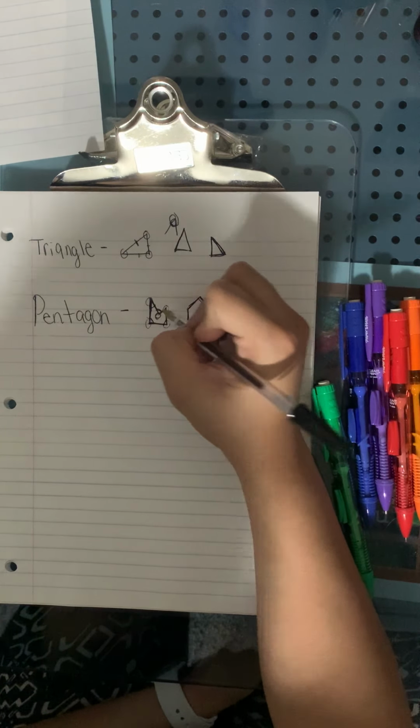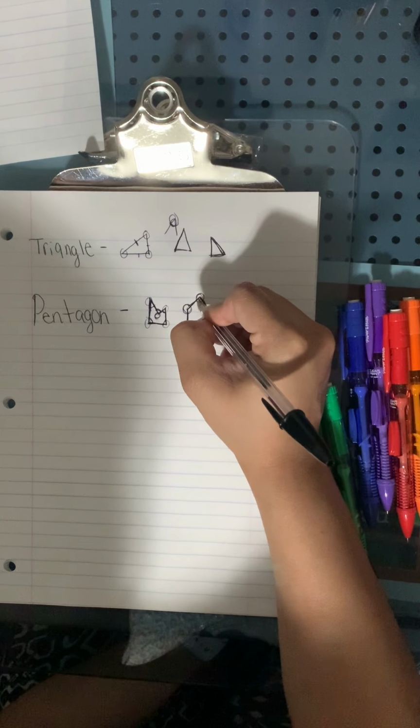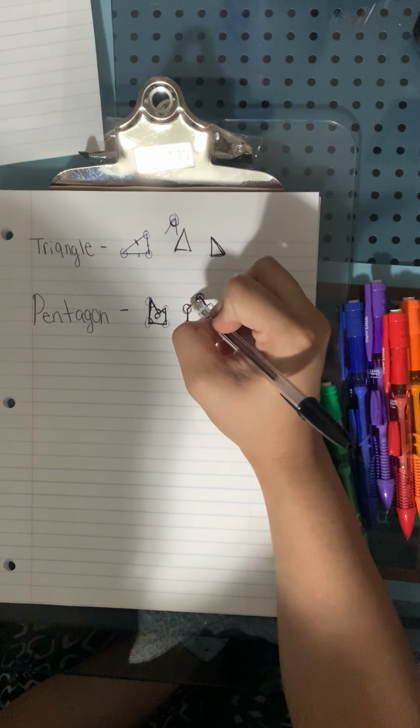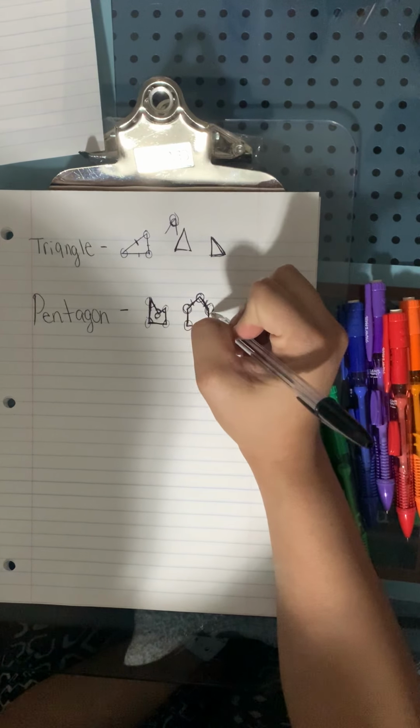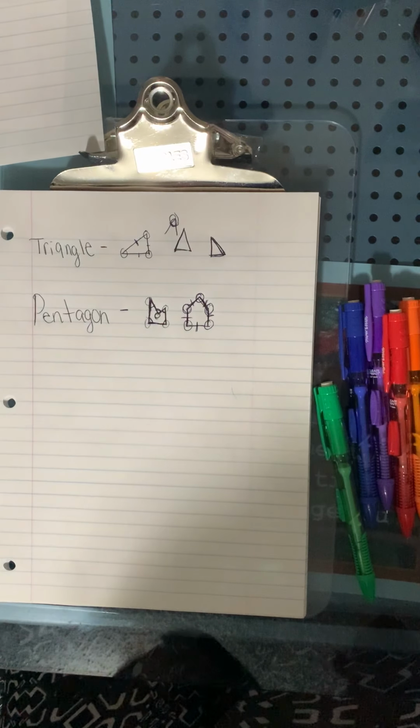Okay. Those are 5 angles, 5 corners, and I can try this one. 1 corner, 2 corners, 3 corners, 4, and 5. And then I have 5 angles on the inside as well. Let me count my sides. I have 1 side, 2 sides, 3 sides, 4 sides, 5 sides. Okay.